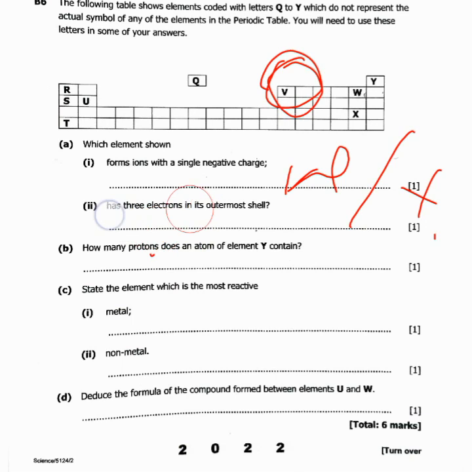Okay, so let's come to B. We are saying how many protons does an atom of element Y contain? An atom of element Y is this one. So we understand this atom is helium. Helium has the mass number of 4 and the proton number of 2. Since we're looking for the proton number, the answer is going to be 2 here. So we're going to put 2 there.